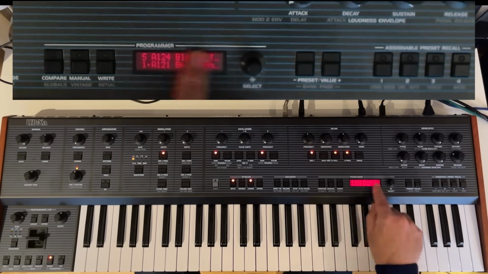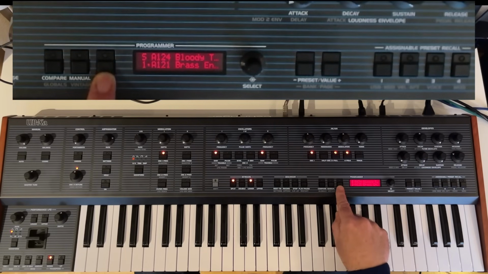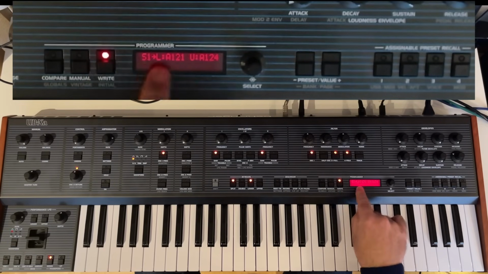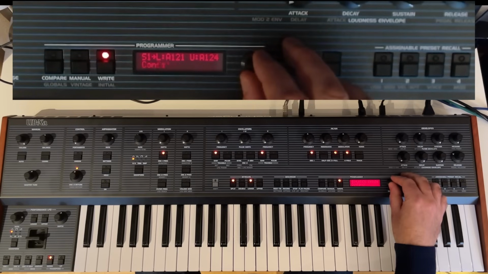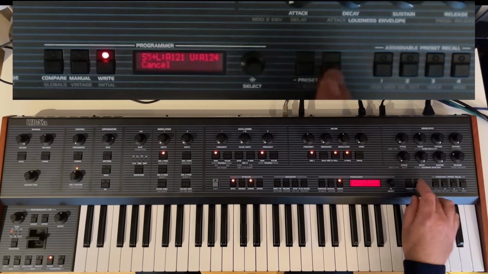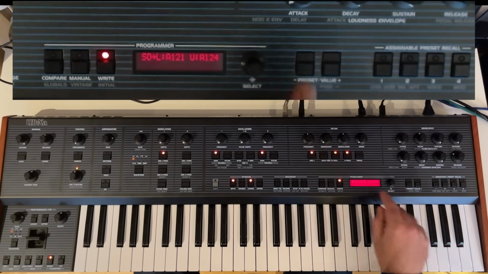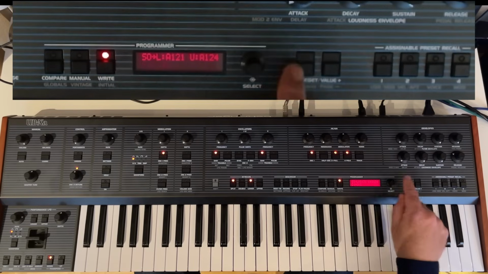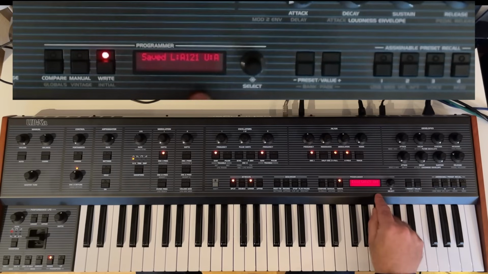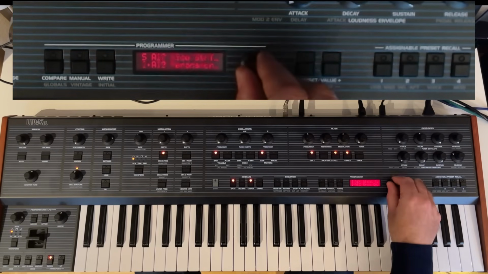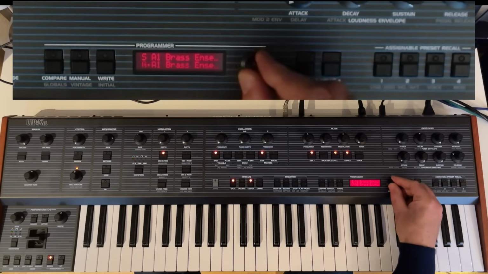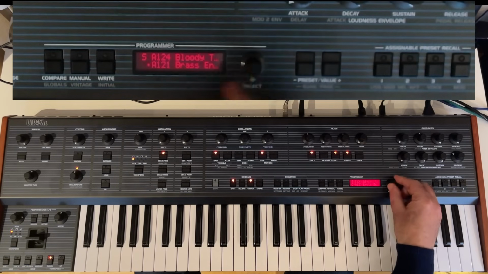Yeah, and if you want to save it, you can write it here. If you press a little longer, then it will show where you want to write it. With plus, you can choose which memory slot you want to use. Let's say I go to memory slot O, so split and O, and now I press confirm. Now this is saved to O. There it is.